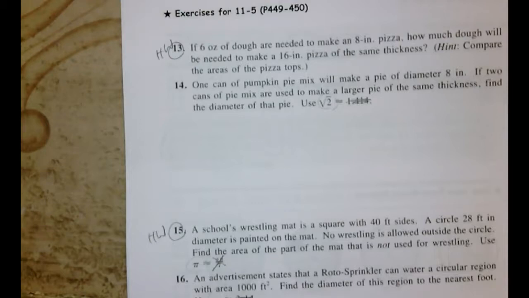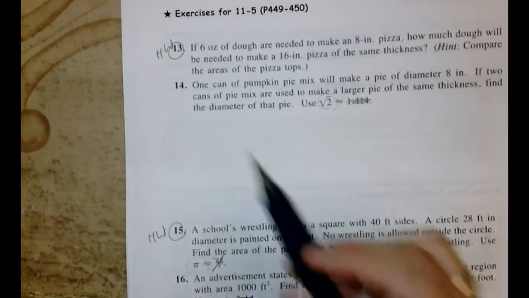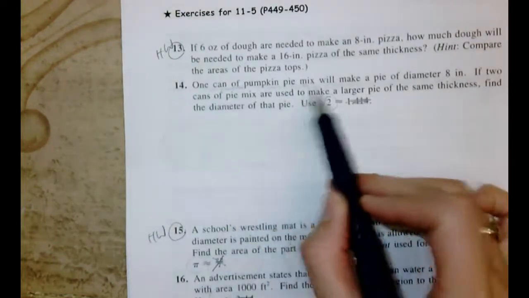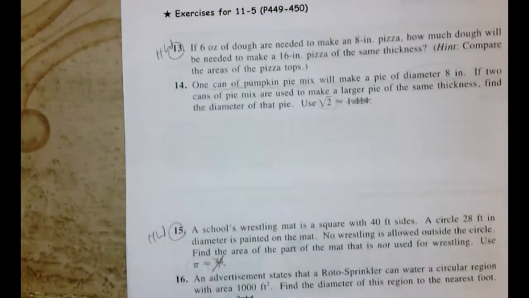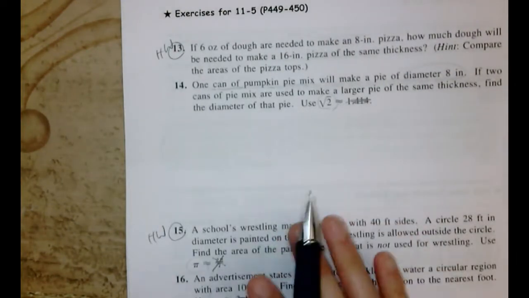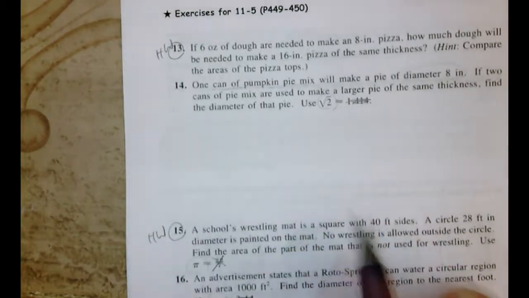A can of pumpkin pie mix will make a pie of diameter 8 inches. If 2 cans of pie mix are used to make a larger pie of the same thickness, find the diameter of the pie. Okay. So 1 can makes one pie of 8 inches diameter, and we are spreading the pie, so we are looking at the area of the pie, right?